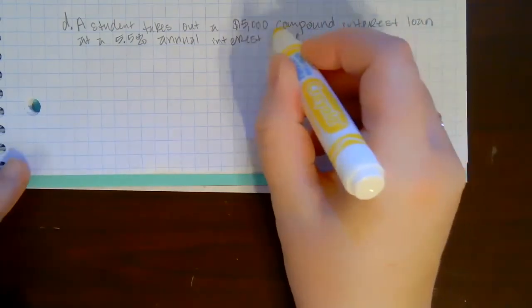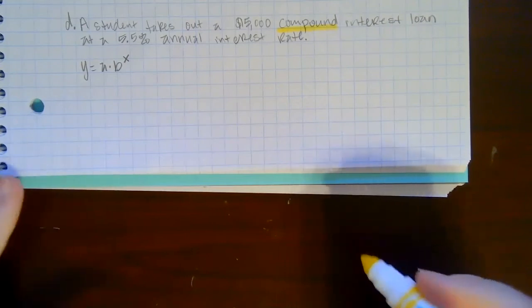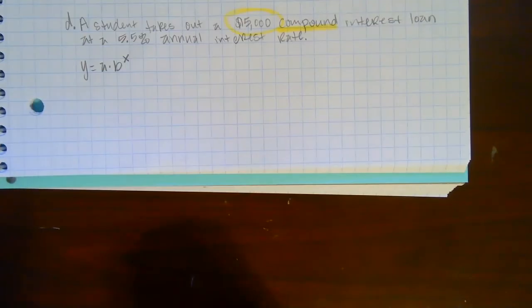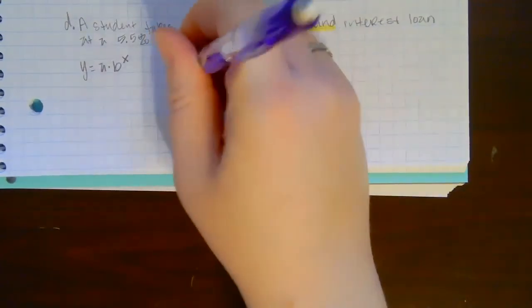So it says a student takes out a $15,000 compound interest loan at a 5.5% annual interest rate. Notice, by the way, these are all things that you're going to have to do as an adult. Savings account, car loan, and also student loans, okay? Anyways, so we first notice again, it's compound. That means that I'm going to be using my y equals a times b to the x. And then it says that the loan is 15,000. Wait, I think that's 5,000. We'll just call it 5,000. It doesn't matter. Okay, so my loan is 5,000.